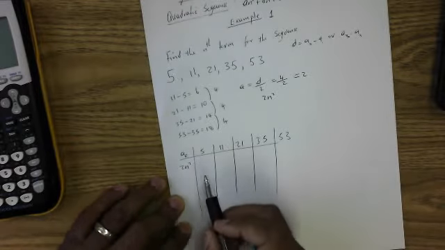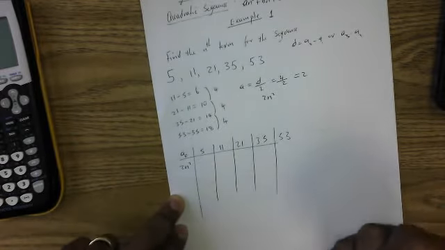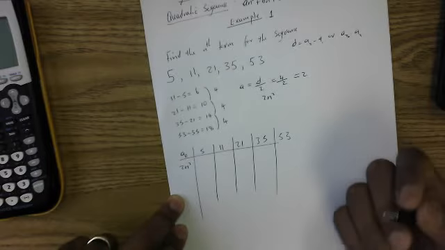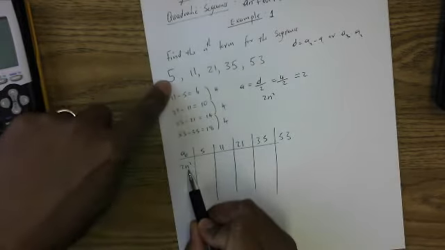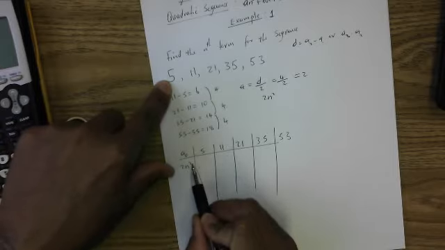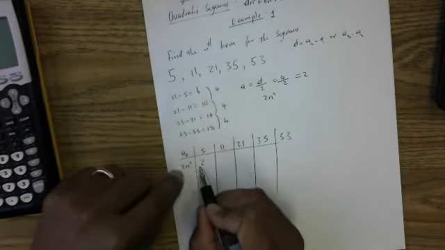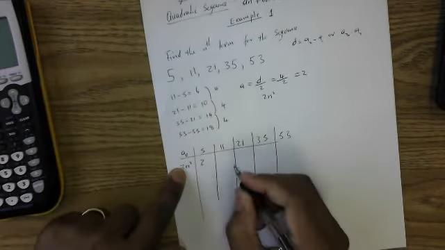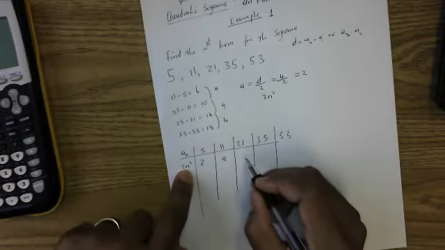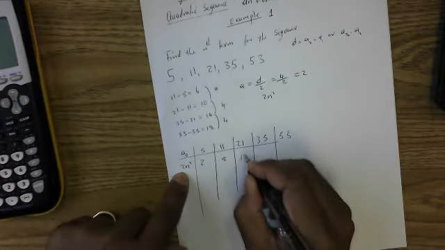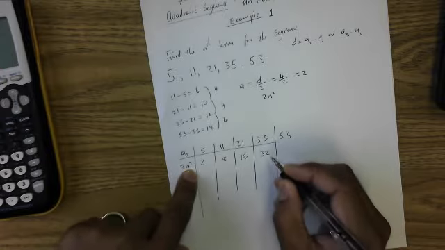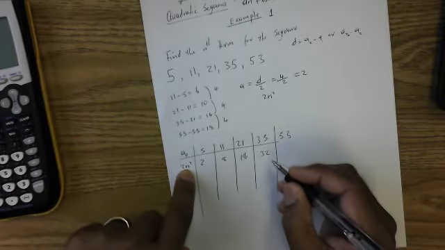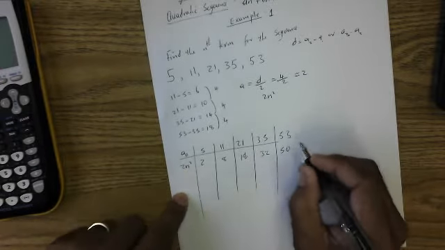Remember that for the first term n is 1, second term n is 2, third term n is 3, and that kind of thing. So if I put 1 in this for the first term, it would be 1 squared, which is 1 times 2, that is 2. Second term, 2 squared, that's 4 times 2, that is 8. Third term, 3 squared, that is 9 times 2, that is 18. Fourth term, 4 squared, that is 16 times 2, that is 32. Fifth term, 5 squared, that is 25 times 2, that is 50.